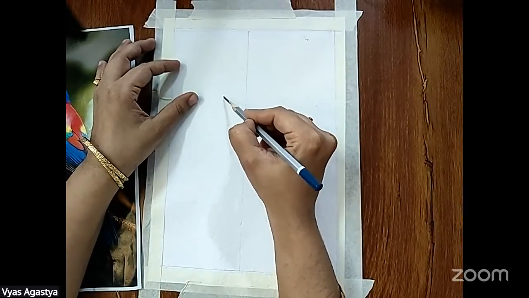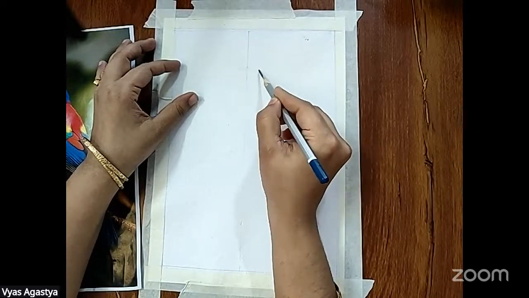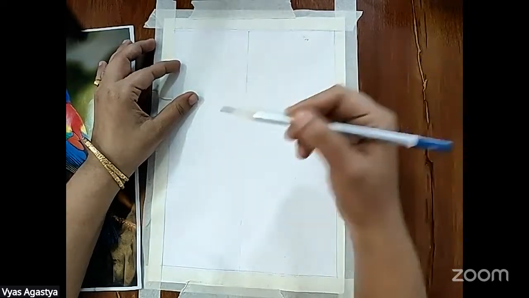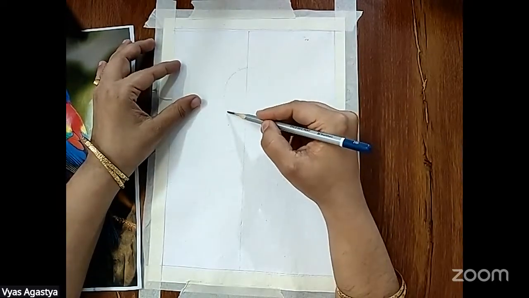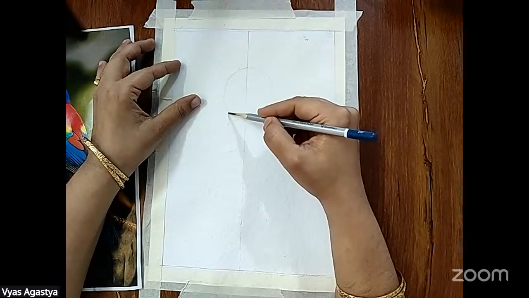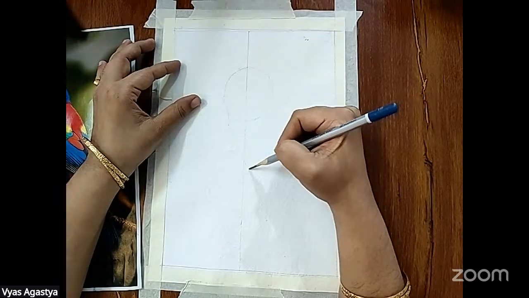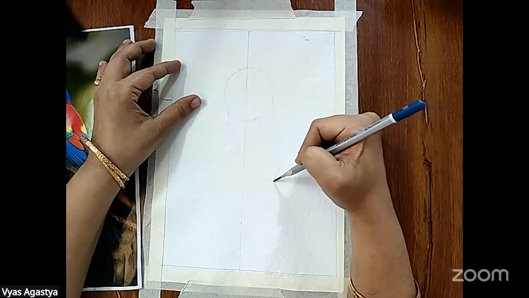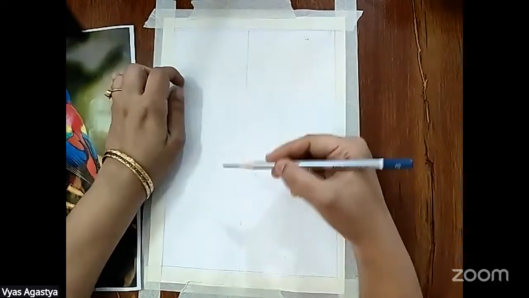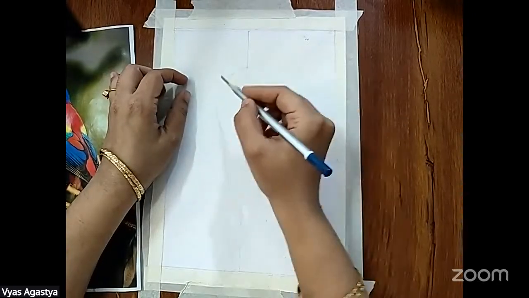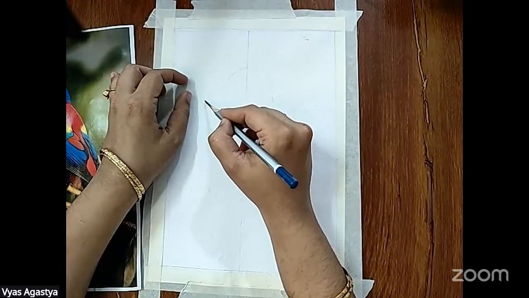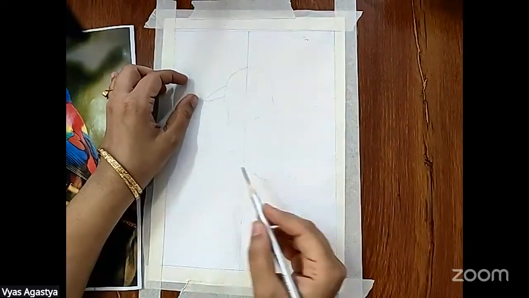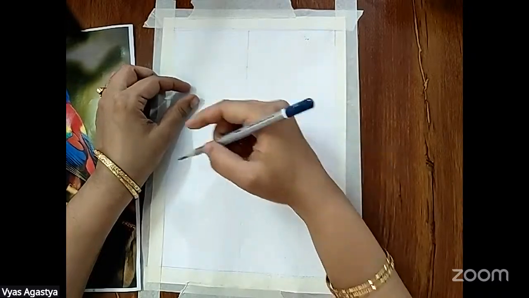See, now I am drawing the shape, a circle. Draw along with me. Try to draw. If you are not getting it, it's not a problem. After a little practice, you will get it. Now I am drawing its body. See here, this will be its body. Here, the beak. I said the beak will be in cone structure. Please be patient.